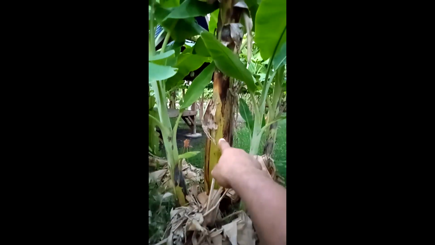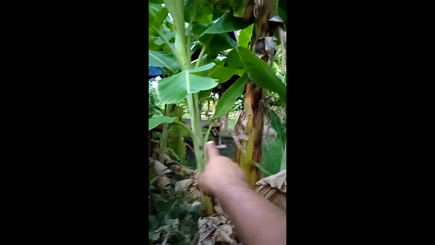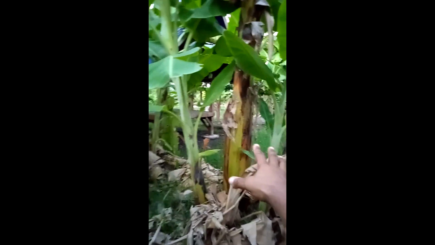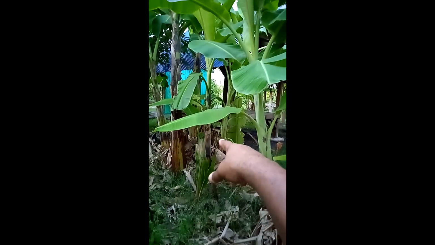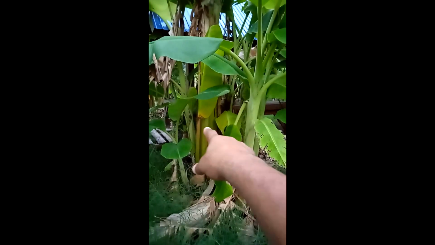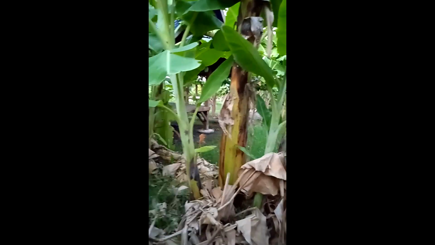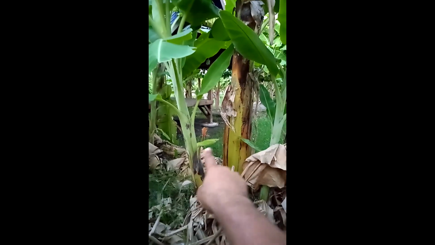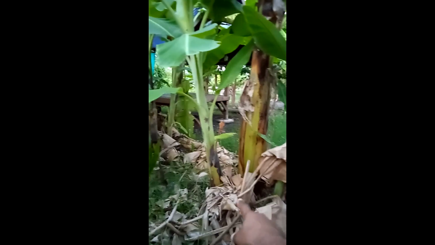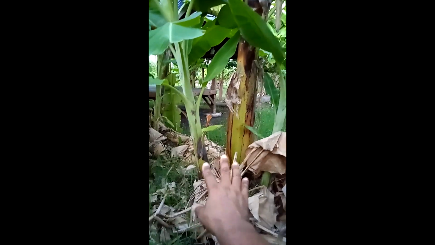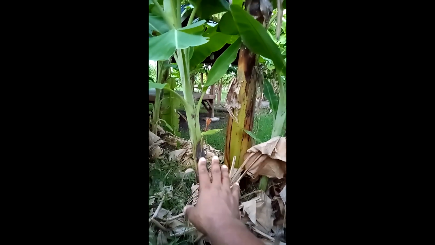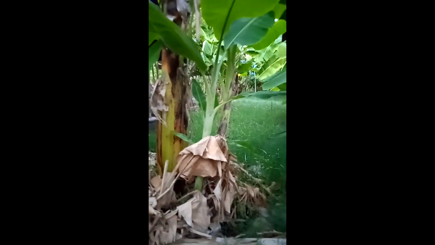So this tree will die off, and then these 1, 2, 3, 4 here, 1, 2, 3, 4, 5 or 6 there, and 1, 2, 3, 4, 5, 6 here, they'll start to grow, and then they'll produce. And each one of these will produce about 3 or 4 new trees from it. So you can do the math.